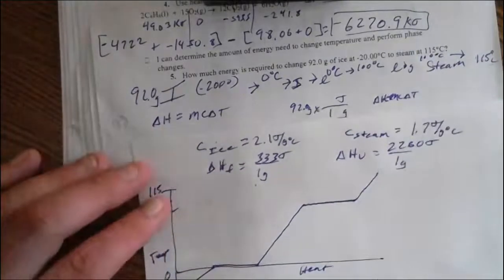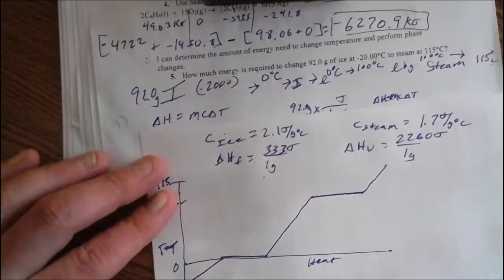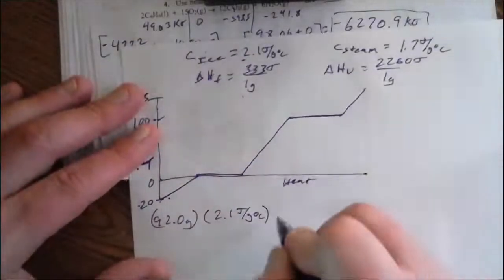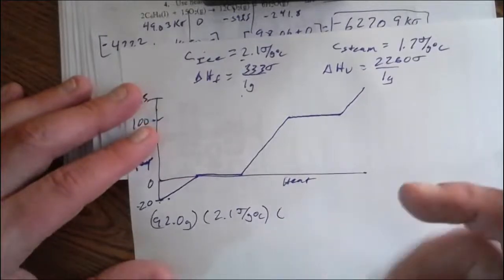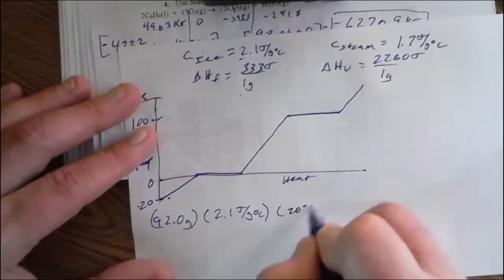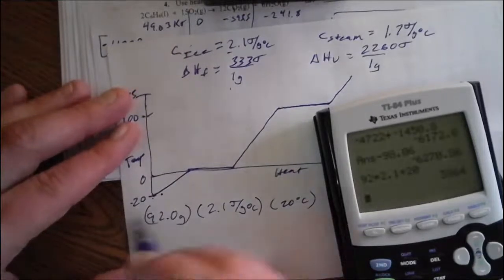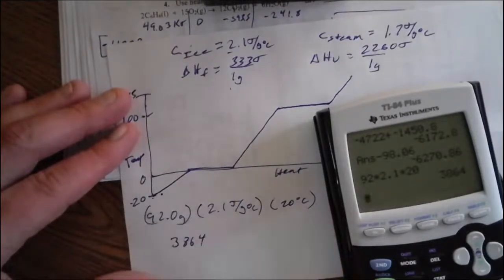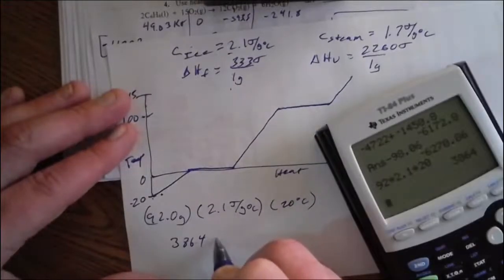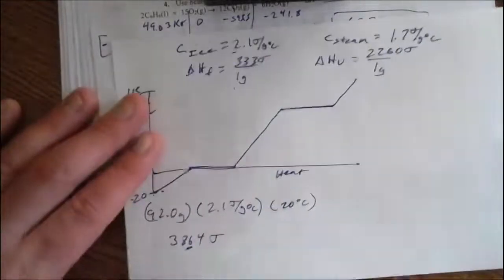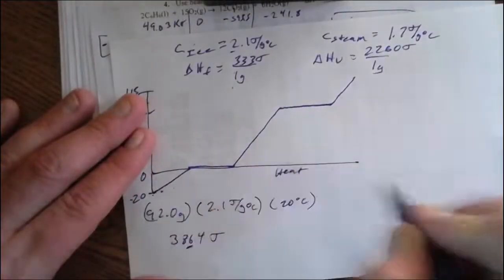So, first things first, we've got 92.0 grams. That's M. It is ice, so that's 2.1 joules per gram degrees Celsius. And it is going from 0 minus negative 20, so that is 20 degrees Celsius. 92 times 2.1 times 20 gives us 3,864 joules. So remember, we are going for how much energy is required to do all this. So that's phase 1.